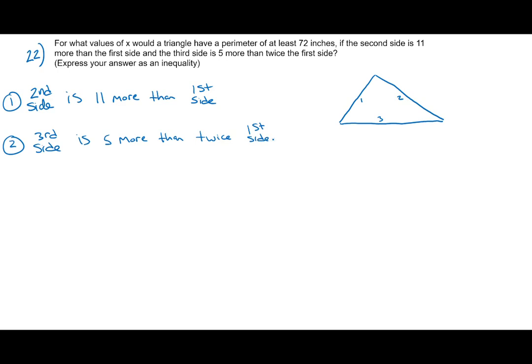All right, so it looks like if we know the first side, we could add 11 and get the second side. And if we know the first side, we could double it, twice the first side, and then add 5 to get the third side. So if we get side number 1, that will give us side 2 and side 3.